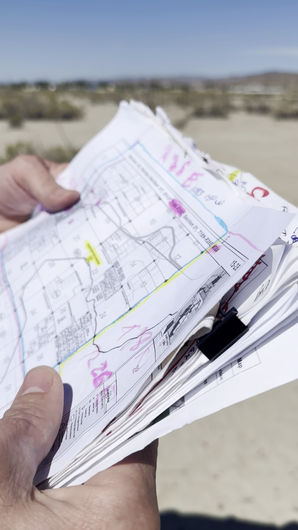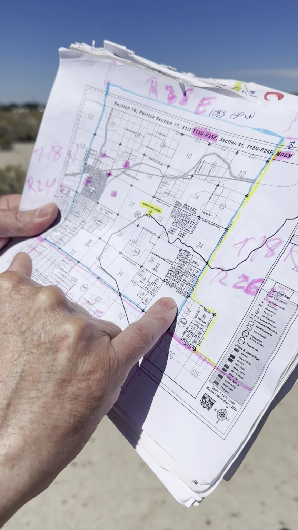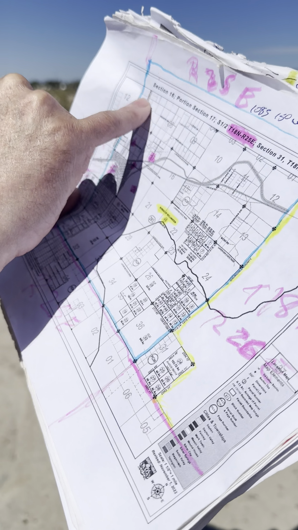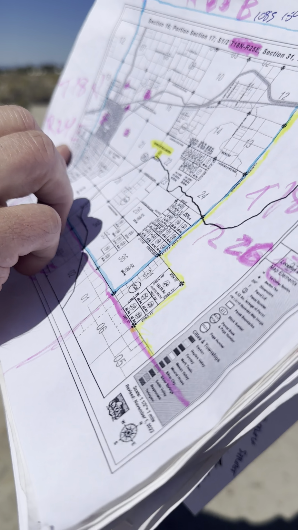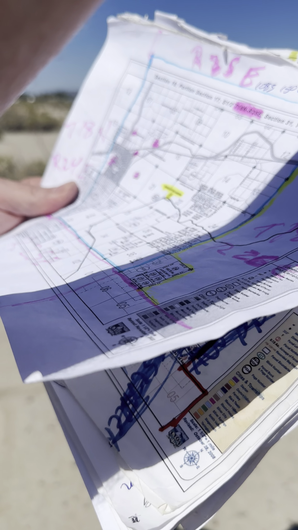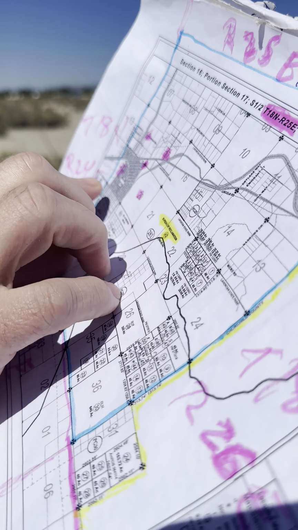Now I'm going to be standing about where we're at. This is a full township and range, 6 square miles, 36 sections. These sections are shown here. They go 1, 2, 3, 4, 5, 6, and then they zigzag. I'm going to be showing you right over about a half a mile away, less than a half a mile, the corner between 17, 18, 19, and 20.